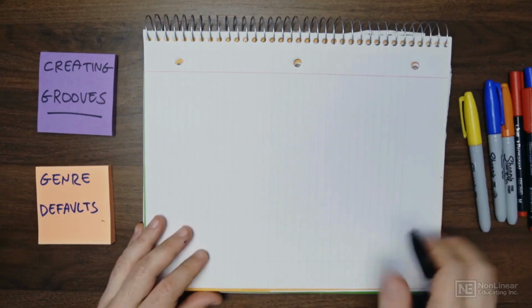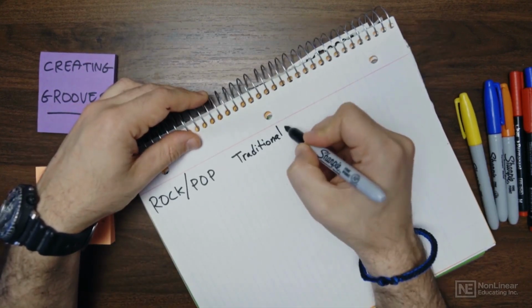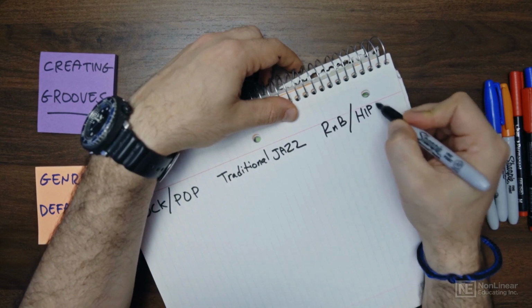The characteristics that I'm going to discuss for each genre are very much a generalization. It goes without saying that there's way more nuance for each of these styles than what I'm going to present. These general aesthetics are a very stripped down and basic way to view these. So I'm going to be talking in a very broad manner. For the purpose of this tutorial, let's look at these genres: rock and pop, traditional jazz, and R&B and hip-hop.